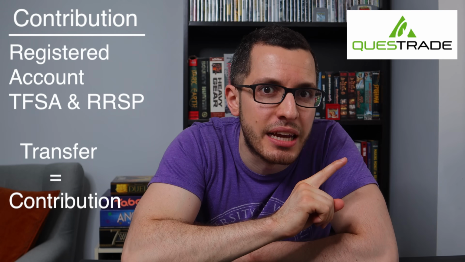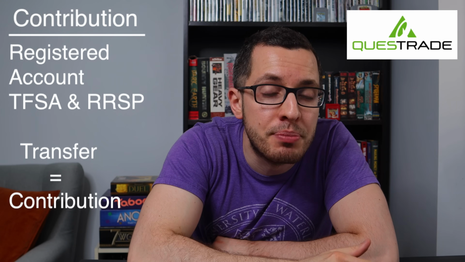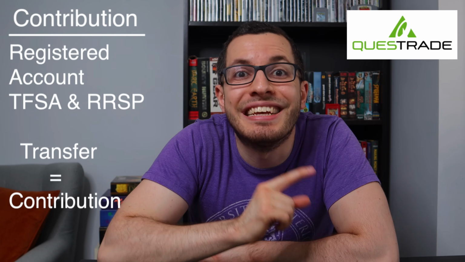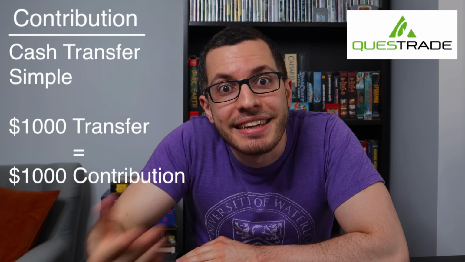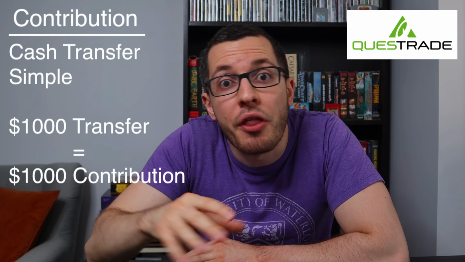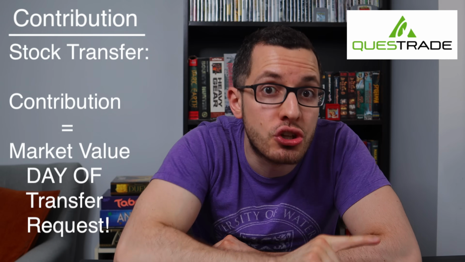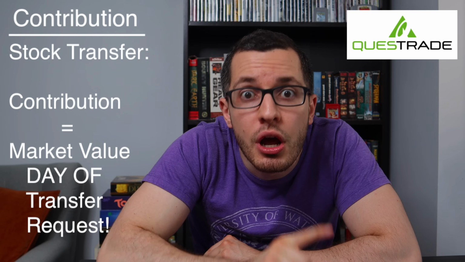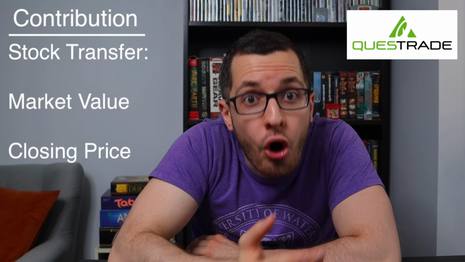As I mentioned in my previous examples, if you're transferring money into a registered account, like a TFSA or an RRSP, that transfer will be treated the exact same way as a contribution, since you're putting money into the account. Again, cash transfers are simple. If you transfer $1,000 into your TFSA, that's a $1,000 contribution. If you're transferring stocks in your TFSA, your contribution will be the market value of those stocks on the day of the transfer request. Again, I suggest to use the closing price to calculate this contribution, but you can also choose to use the high of the day or the low of the day.